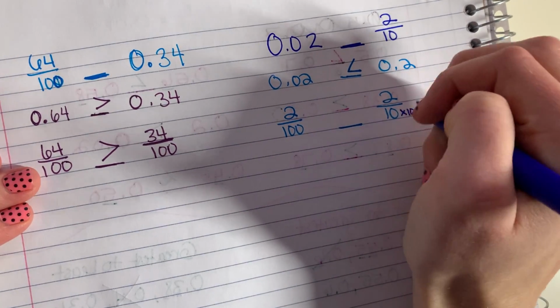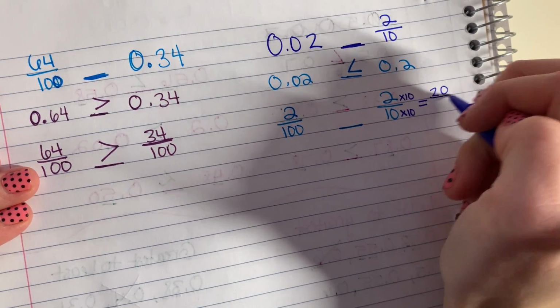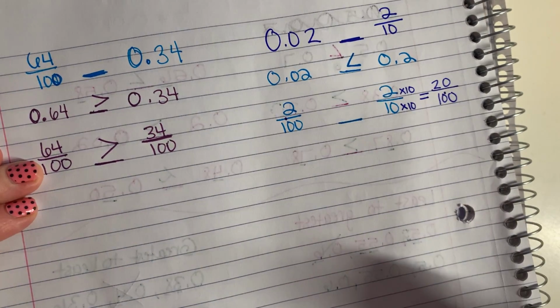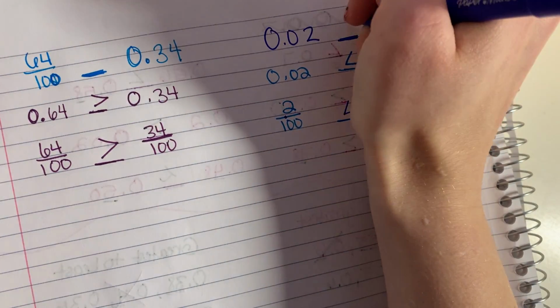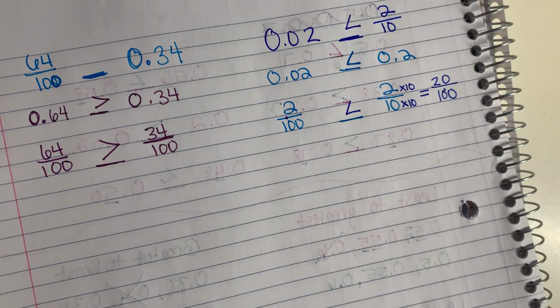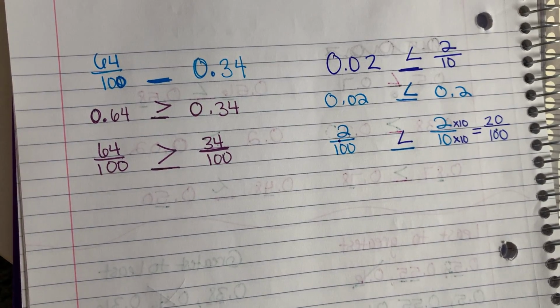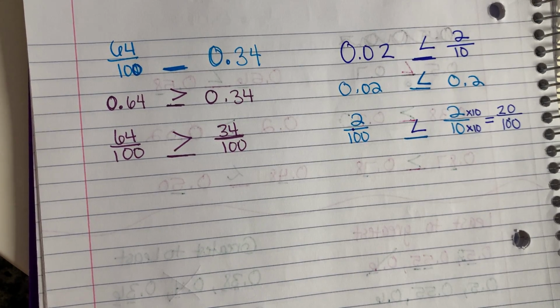I'm going to use hundredths so that I can just multiply. And I'm going to get 20 hundredths. So now they're the same denominator. I have 2 hundredths compared to 20 hundredths. That's going to show me that 20 hundredths is larger, meaning 2 hundredths is less than 2 tenths. All right? So let's go ahead and do some more practice on that together. And then in the next video, we'll look at ordering these fractions and decimals when they are in mixed forms.